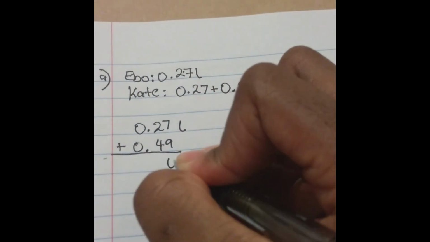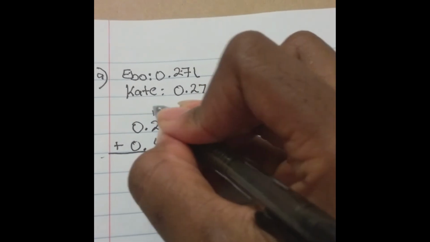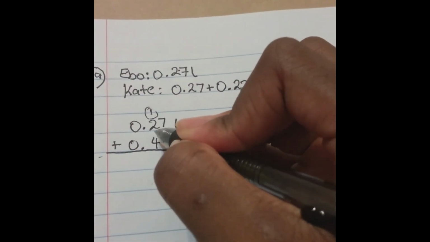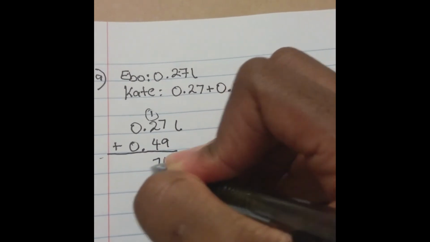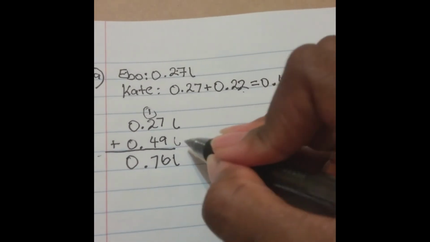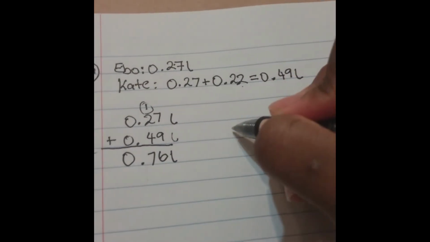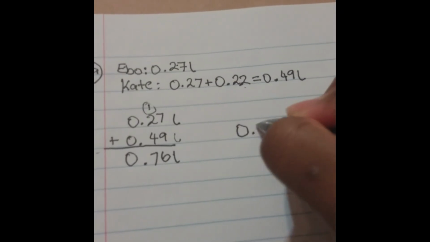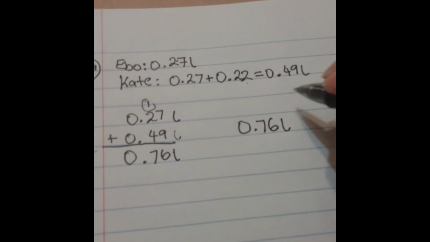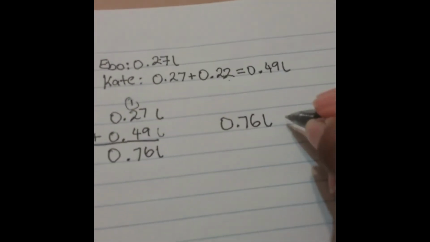7 plus 9 is 16. Put my 6, carry my 1. 1 plus 2 is 3. 3 plus 4 is 7. Put back my 0. 0.76 liters. Now, this is what the question wanted to find out from me. How much do they have altogether? 0.76 liters of slime.